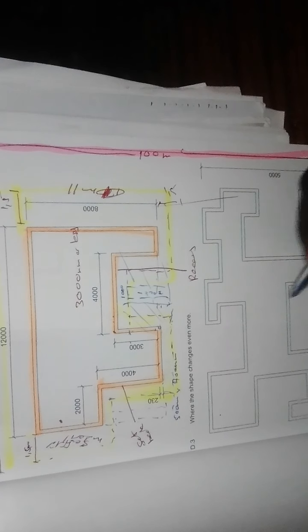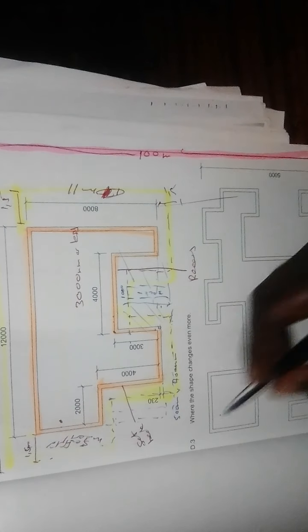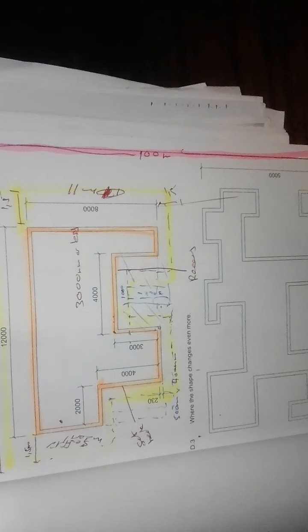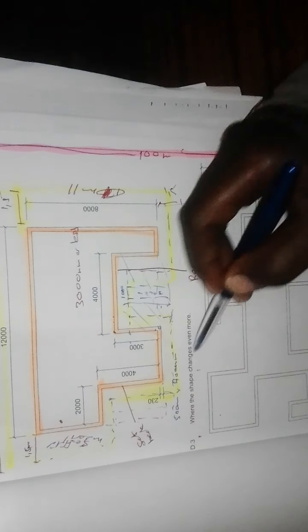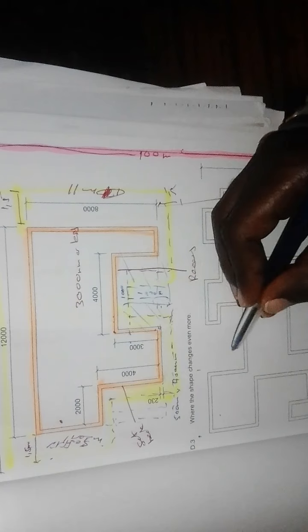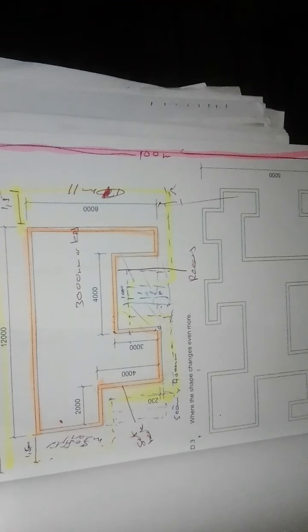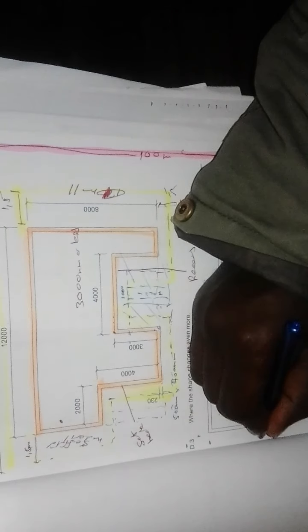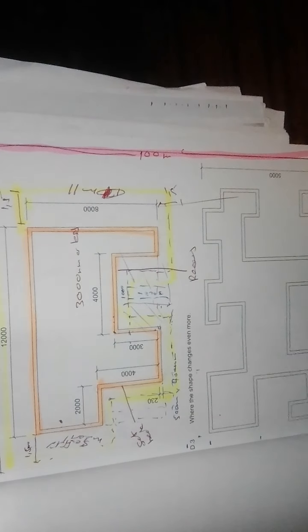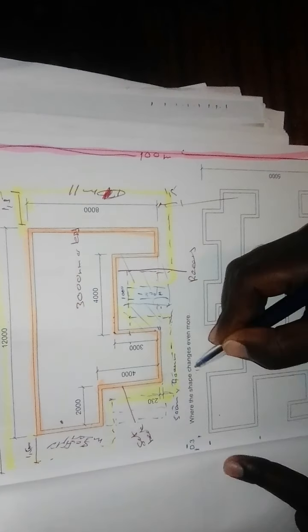If you can, take one wall at a time and say to yourself, if I have to make working space for this wall, how do I allocate the 1.5? If you see this wall, you know that I need a 1.5 from this wall to this wall, and from this side, I need a 1.5 from this point to this point.